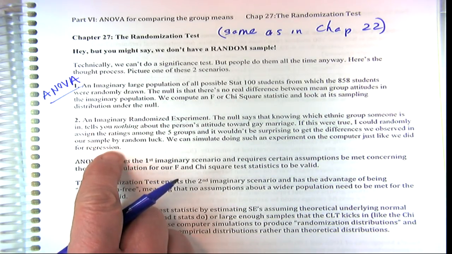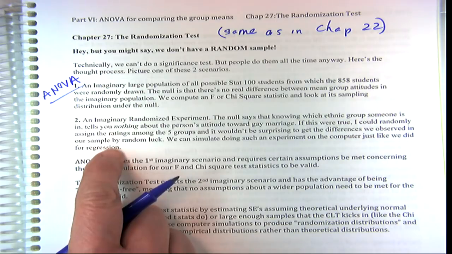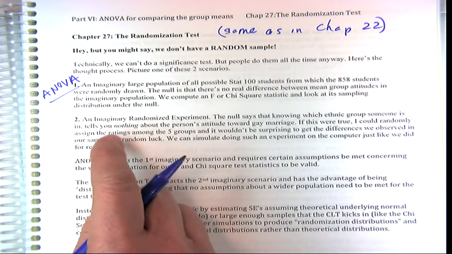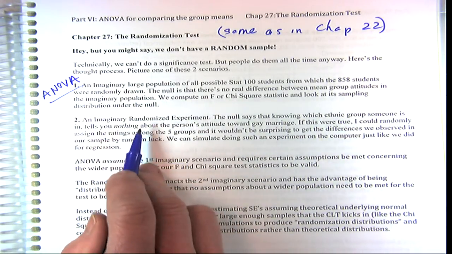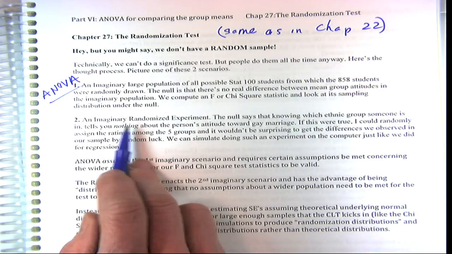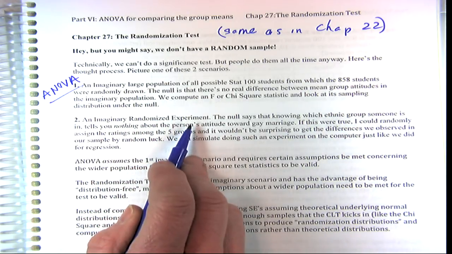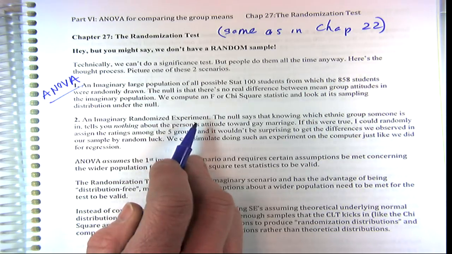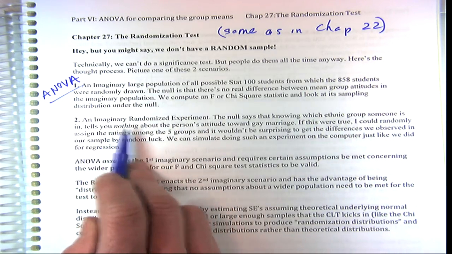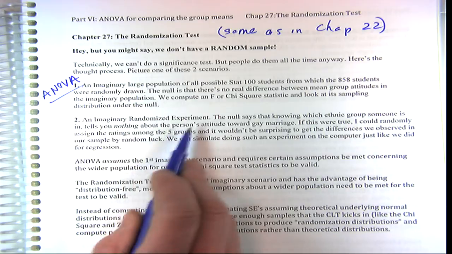But there's another way to do it, and that doesn't depend on the assumptions I just showed you. You can think of an imaginary randomized experiment. Okay, so instead of sampling from a larger population, imagine a randomized experiment.